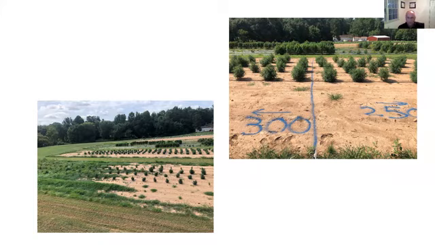On the right side is a photo of the drip field. And this is actually before we weeded it. You can see just a few grass weeds here and there, nothing much, but you can see it made a dramatic effect.